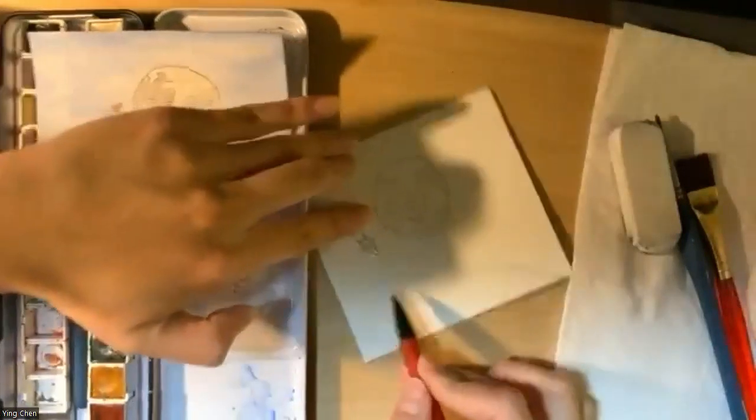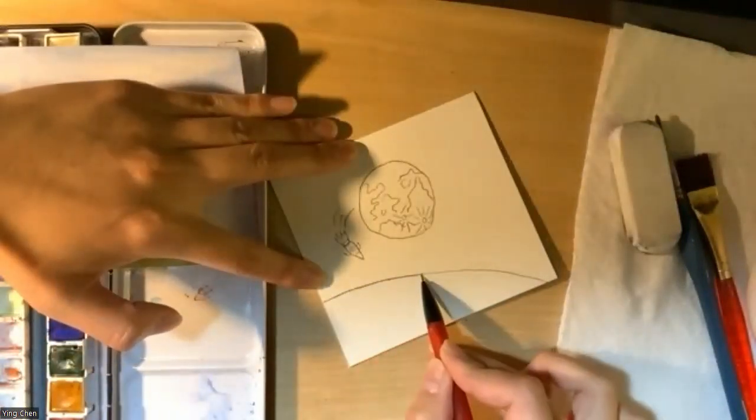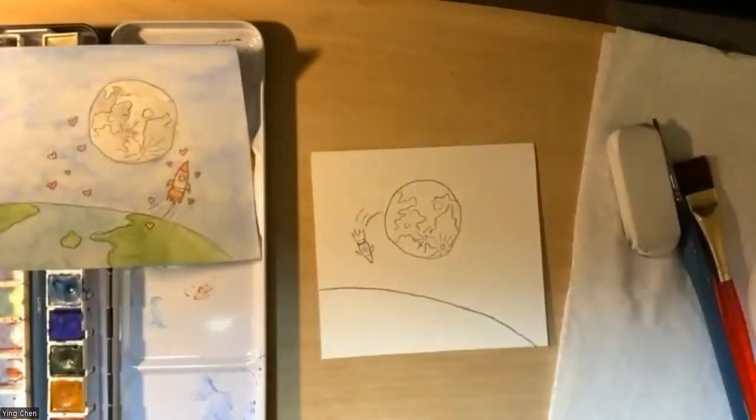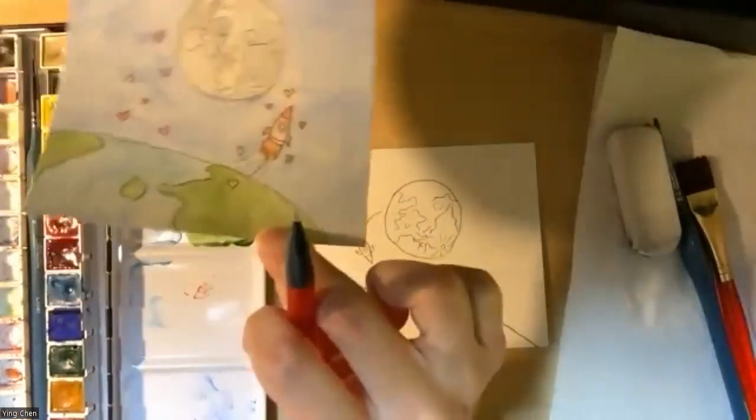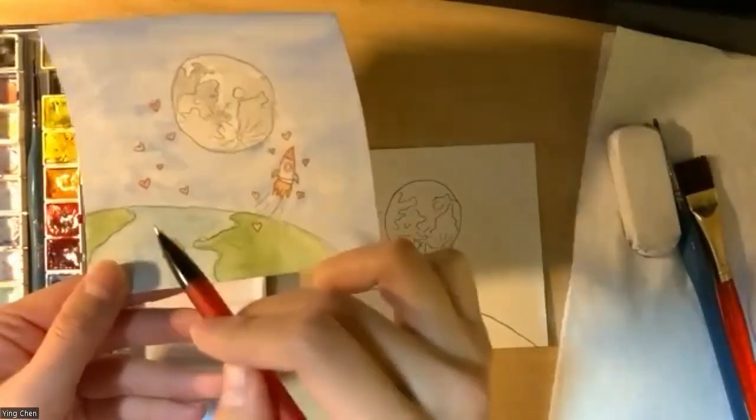I'll darken it. You can tilt your paper if it's easier. Draw a big shape. Again, doesn't have to be perfectly round. We'll definitely know it's planet Earth. And then on top, I'm not so good with geography, but we're going to draw some countries here.